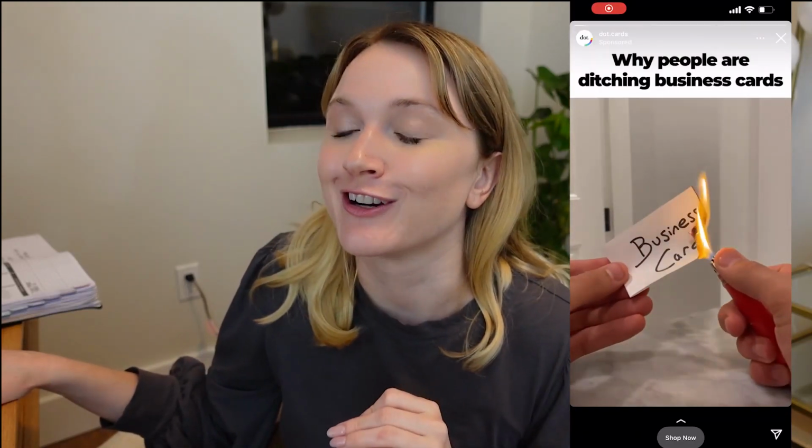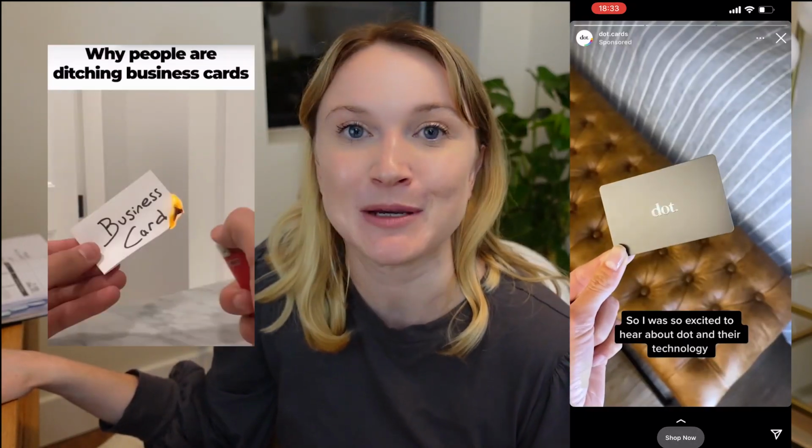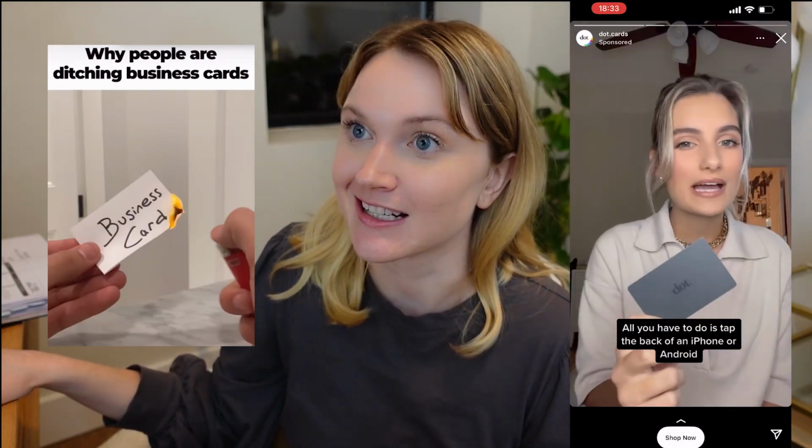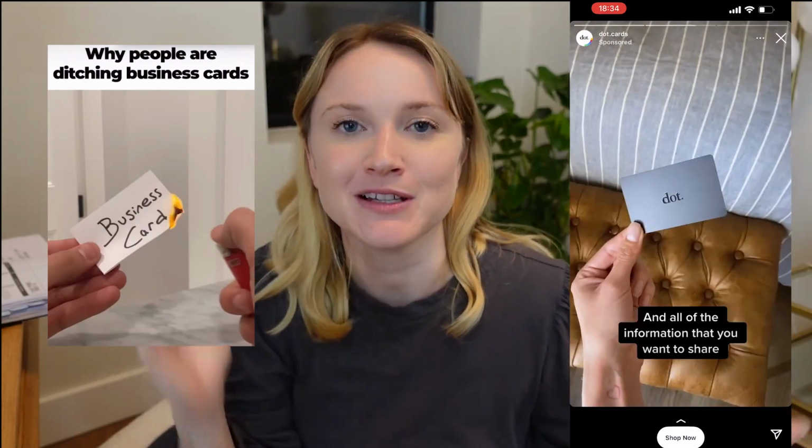Now, like I said, the second ad type in terms of UGC that I would recommend you guys test would be a single testimonial style of ad. Now, I really love this ad from Dart Cards, and really the thing that I think they're doing super well here is the hook, or the first 3 seconds of this ad. They are burning a piece of paper that says business cards, which I think is hilarious, and they have a headline bar that also says why people are ditching business cards.